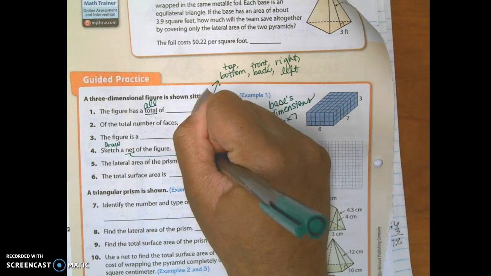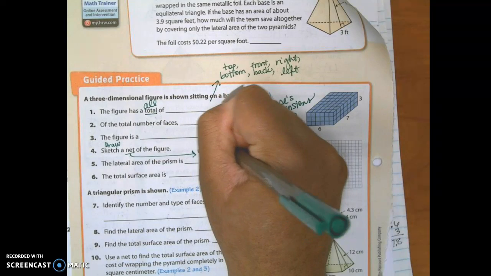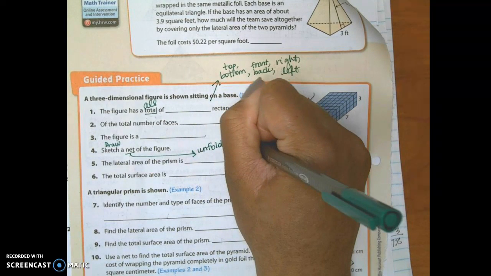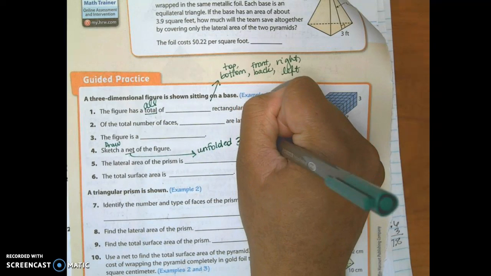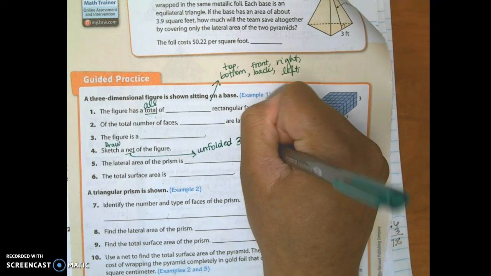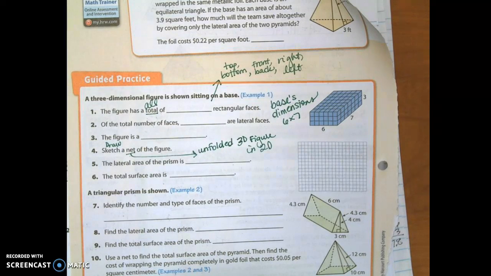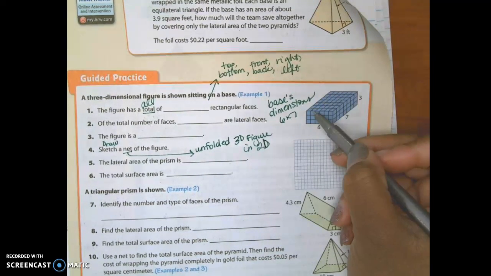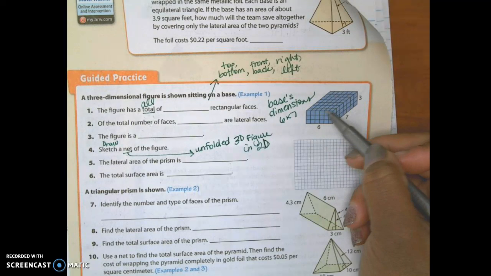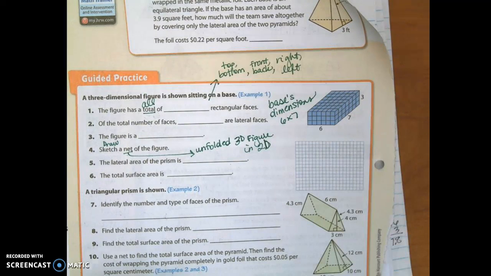A net is an unfolded 3D figure in 2 dimensions. That means in 2D. If I were to unfold this, what shapes would I have? What would I have right here on the top? That is how long and how wide?